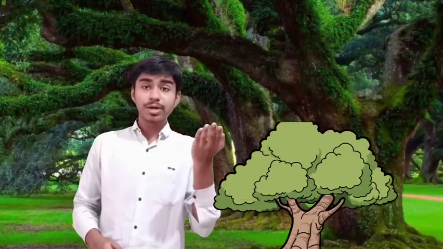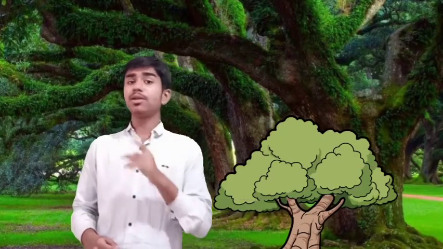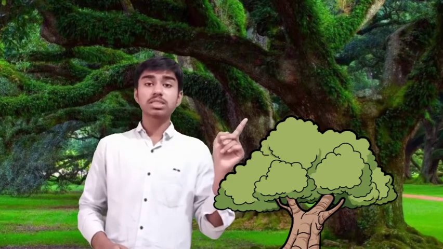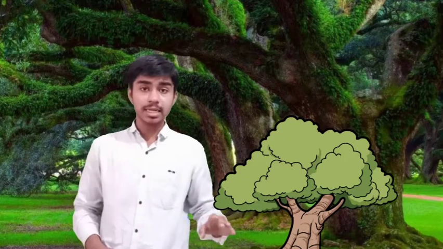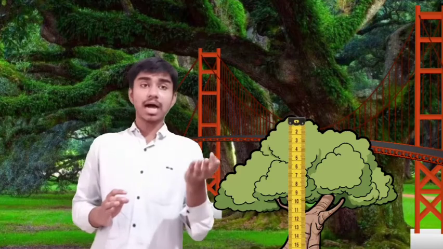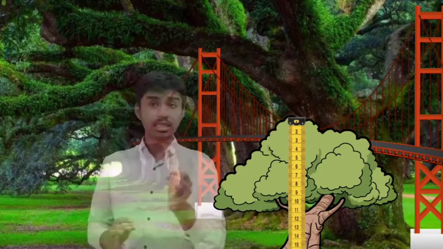There is an old tree in the village and no one wants it to be cut. But the metro project is only possible if the train passes from there. Someone gave the idea to make a bridge over the tree, but the problem was that no one knew the height of the tree. Can they find the tree height with the trigonometric ratios easily?